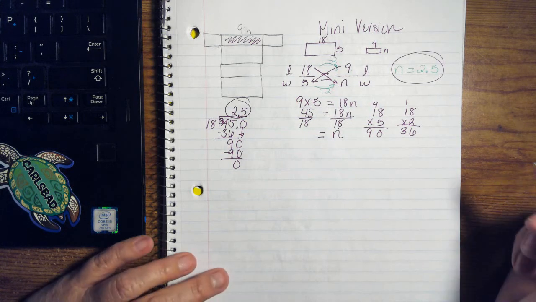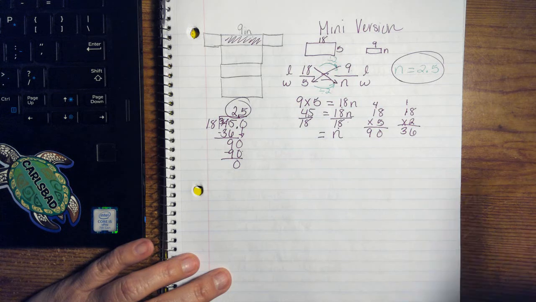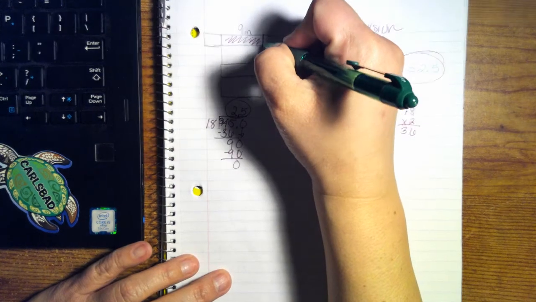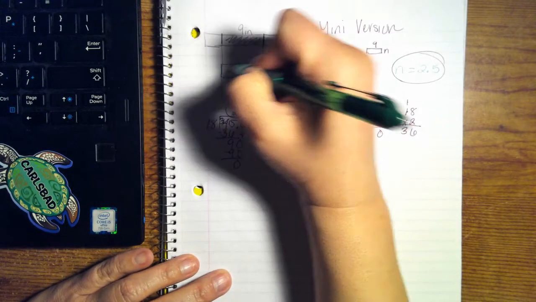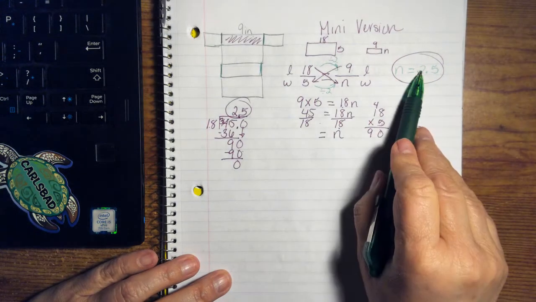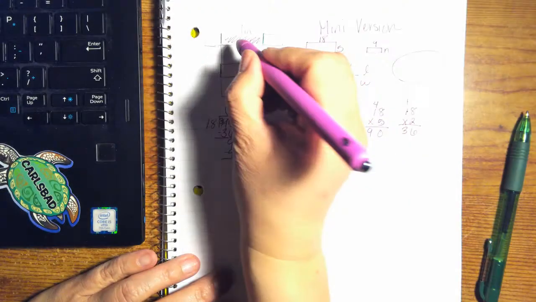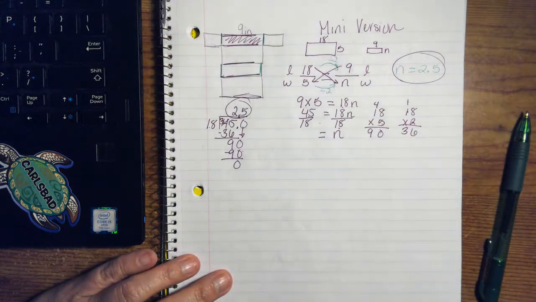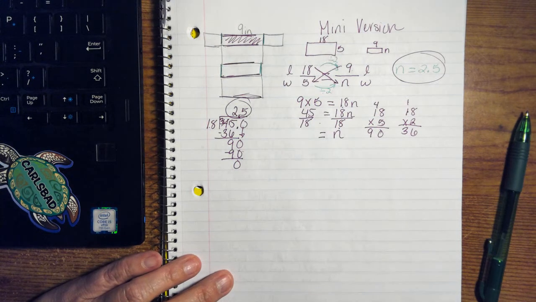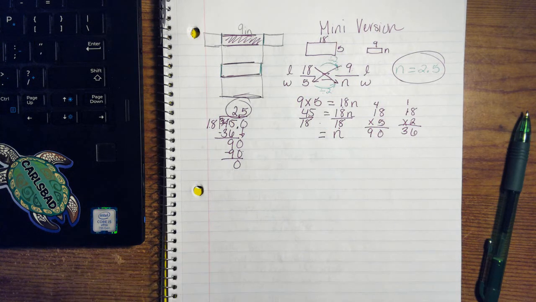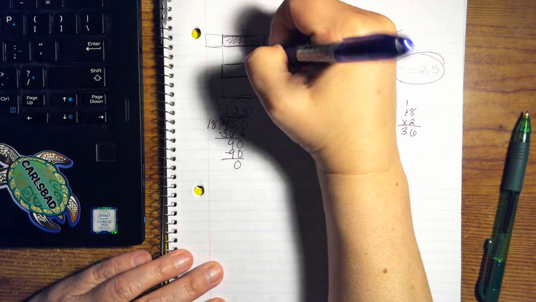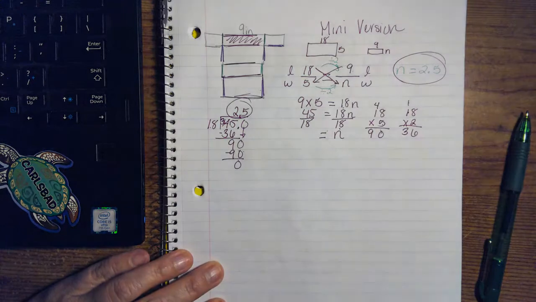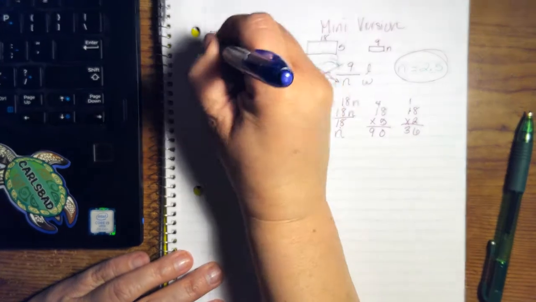So now if I look at a different rectangle, because I know the length of this side, this side, this side, this side, all those short sides are 2.5. I know all of the long sides are 9. Now I still have, let me get another color pen, I still have these medium-sized sides. All of those medium-sized sides I still have to figure out.